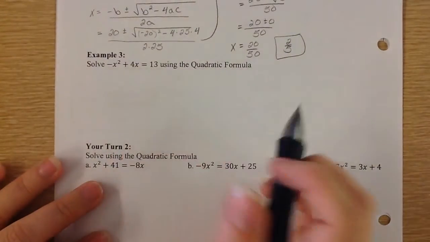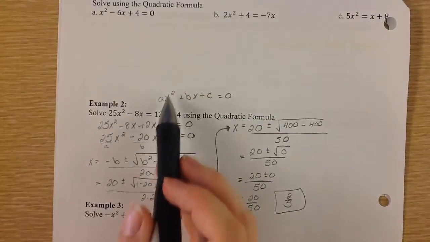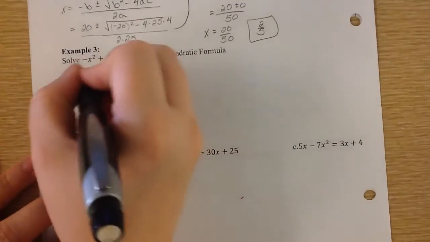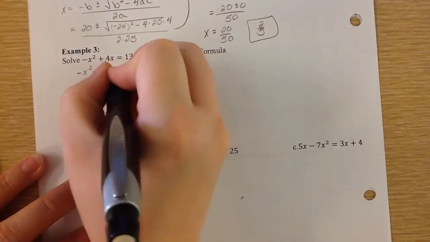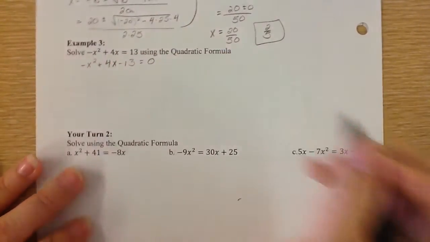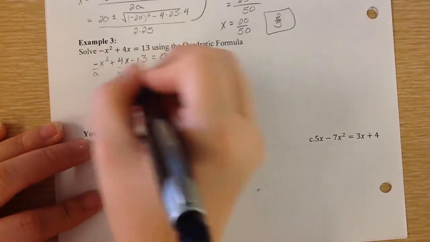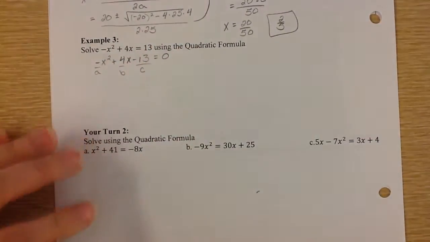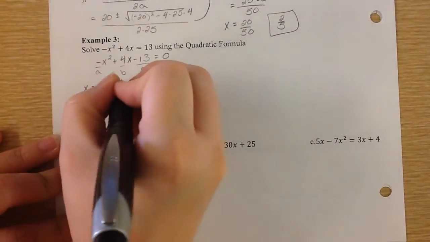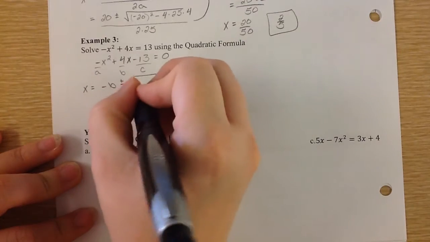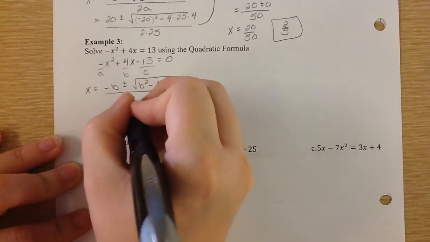Okay, solve using the quadratic formula. Again, I need to get it in ax squared plus bx plus c form. So ax squared plus 4x, let's subtract the 13 over. Okay, so I can tell my a here is negative 1, my b is the 4, my c is the negative 13. So x equals negative b plus or minus the square root, all over 2a.